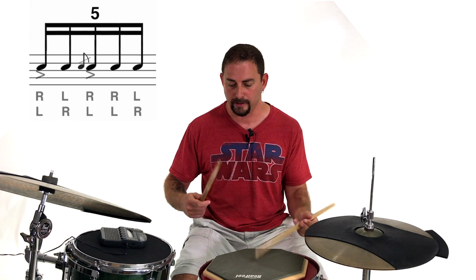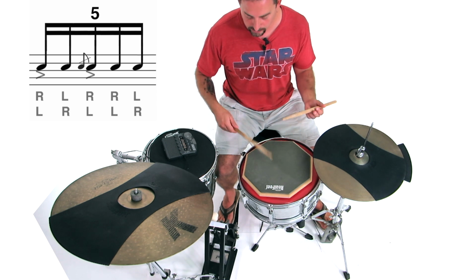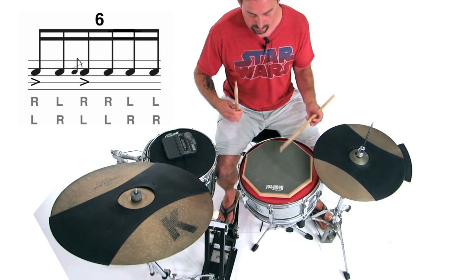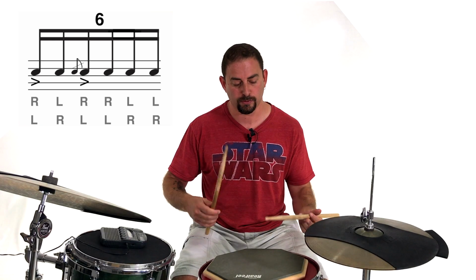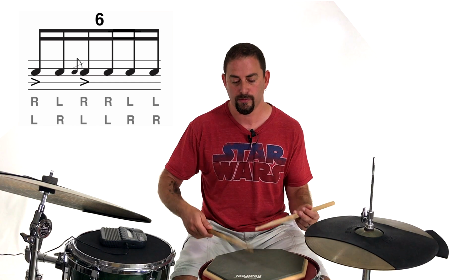5lets. 1 E and a E 2 E and a E 3 E and a E 4 E and a 1 E and a E 2 E and a E 3. 16th triplets. 1 triplet and triplet, 2 triplet and triplet, 3 triplet and triplet, 4 triplet and triplet. 7lets. 1, 2, ready, go.